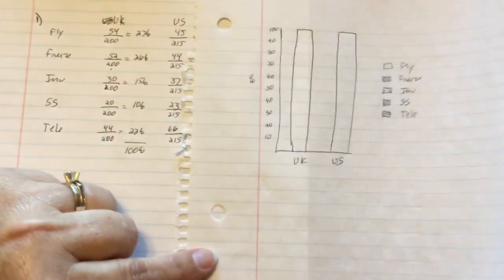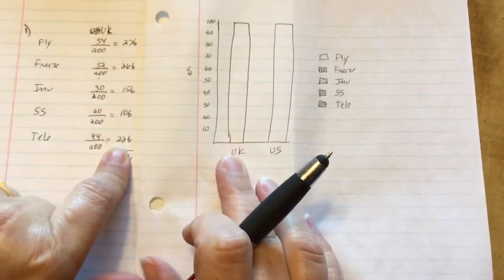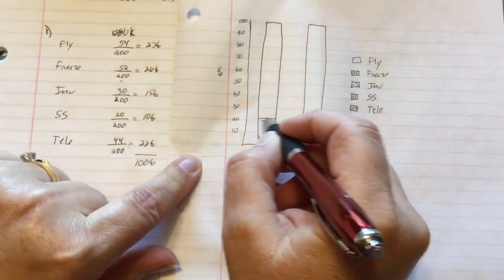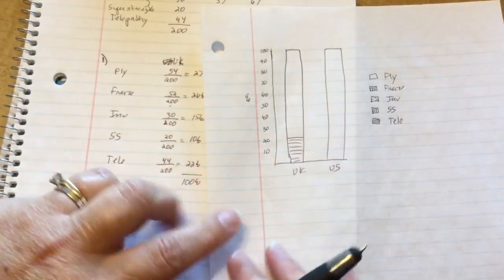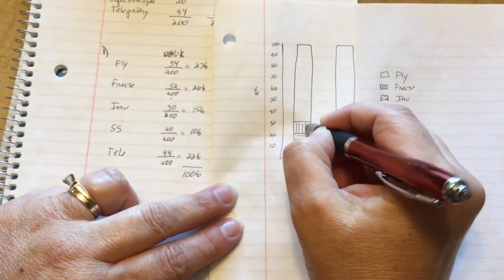So for the UK, we need 22% telepathy. It's easy from the bottom. Come up to 22%, about. So there's telepathy. Now I've got to go up another 10%. Adding 10 to 22, I get 32. So that will be my super strength.